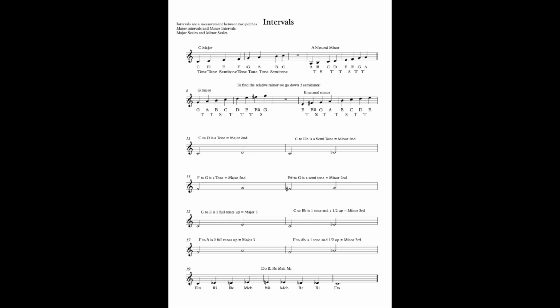So we've got A to B, which is a tone. B to C is our semitone. This is where our semitone lies. C to D, tone. D to E, tone. E to F is our semitone. F to G is our tone, and G to A is our tone.